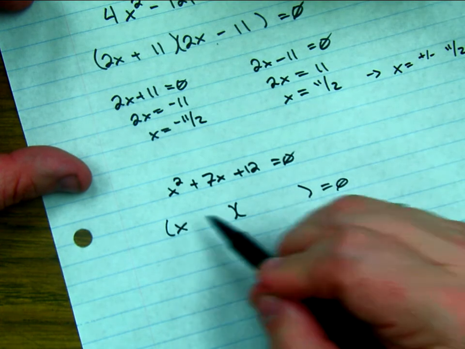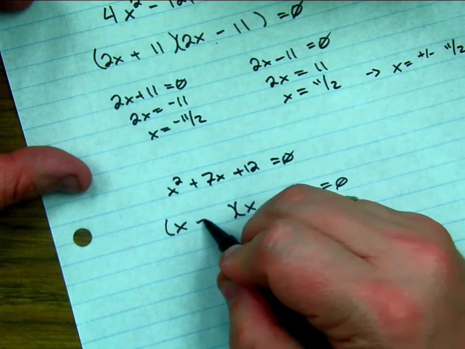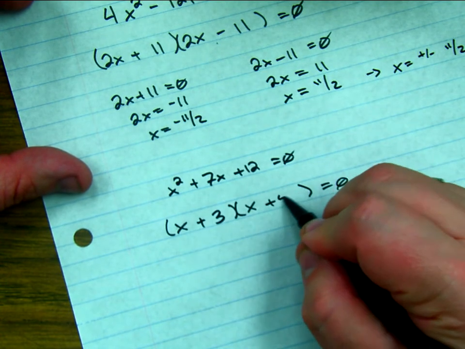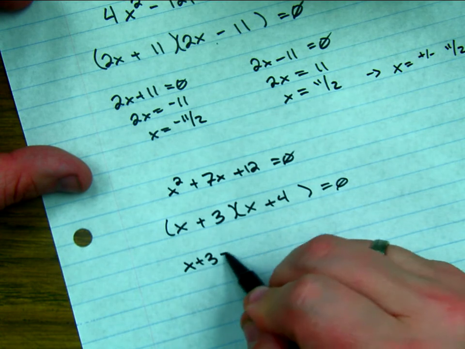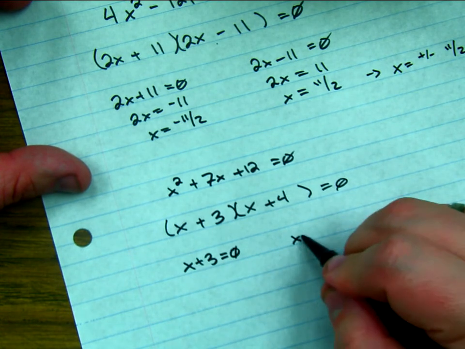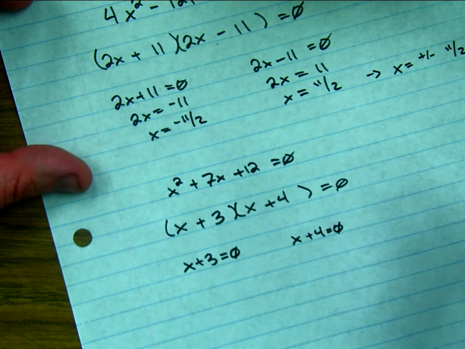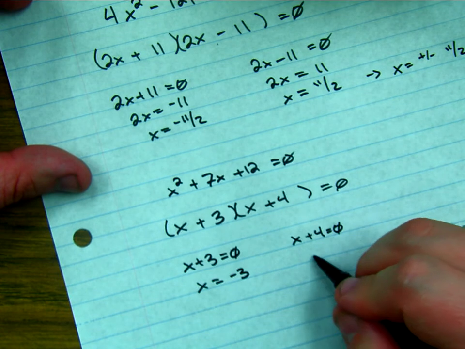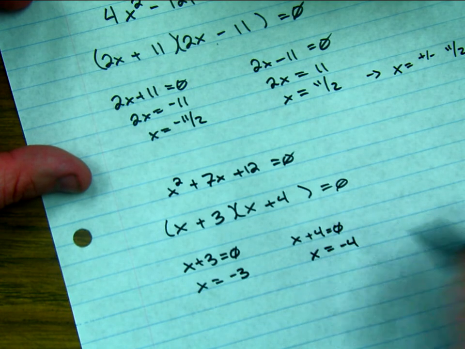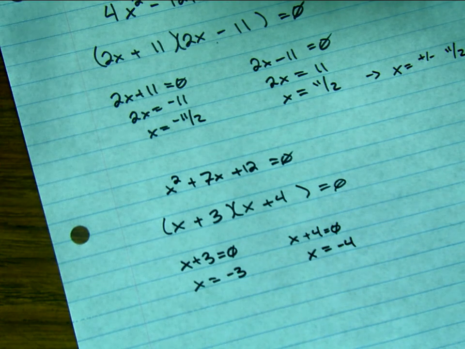Alright, now I need an x and an x. Two numbers that multiply to 12 and add up to 7 has to be 3 and 4. So I know I would have an answer if x plus 3 was equal to 0, or if x plus 4 is equal to 0. On this side, I subtract 3 from both sides. X equals negative 3. This one, subtract 4 from both sides. X equals negative 4. So our answers are x equals negative 3 and x equals negative 4. They're both answers. That's how you solve quadratics.